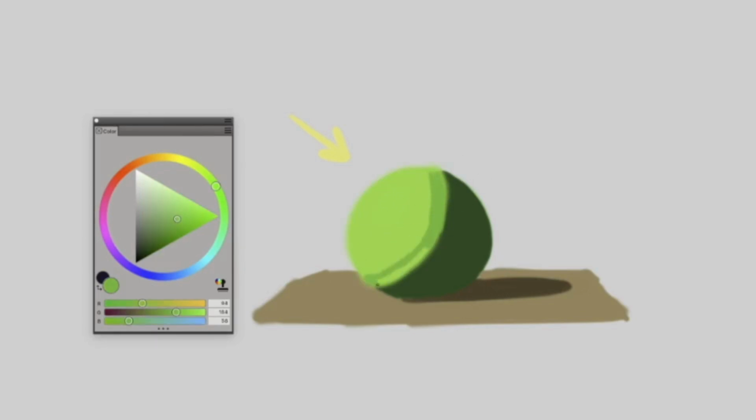When it comes to halftones, that's when the form is turning away from the light. So this means the light won't be able to have as much of an influence, so the base color pops out more.